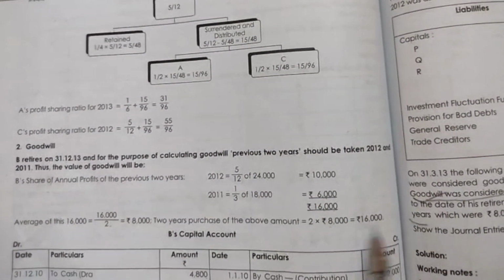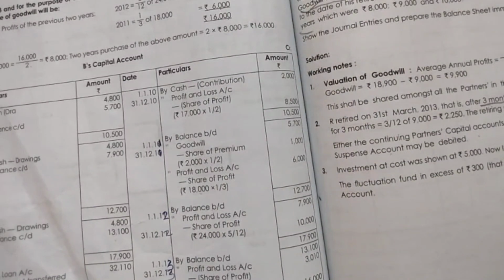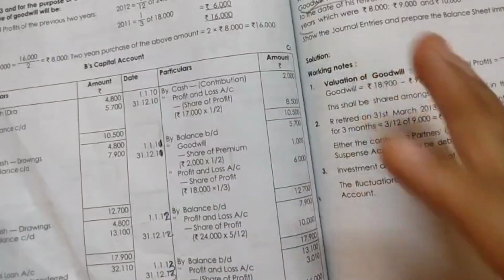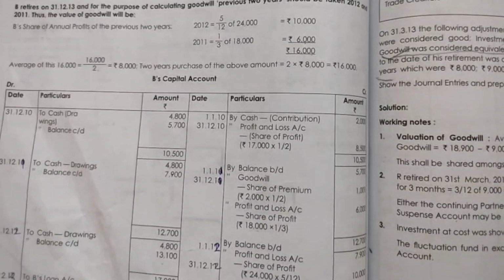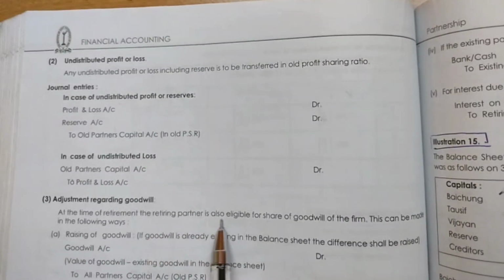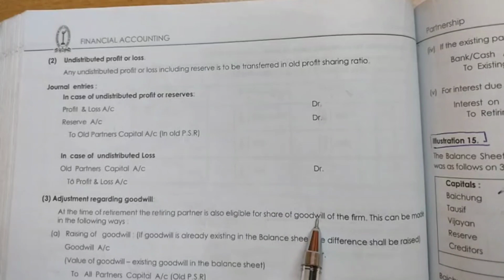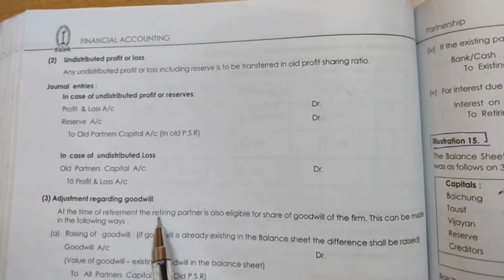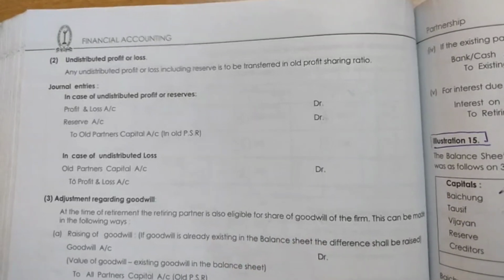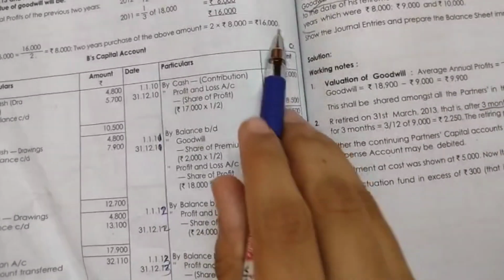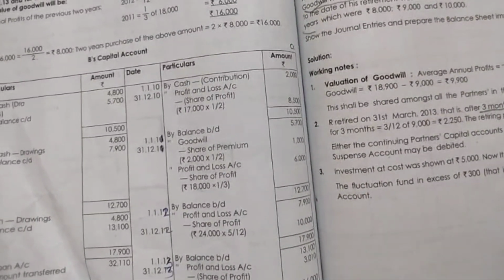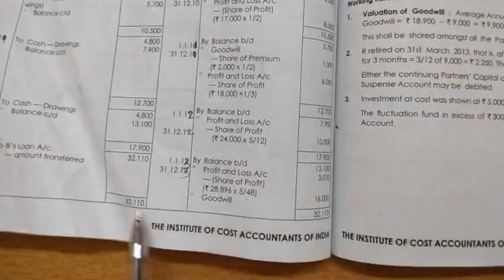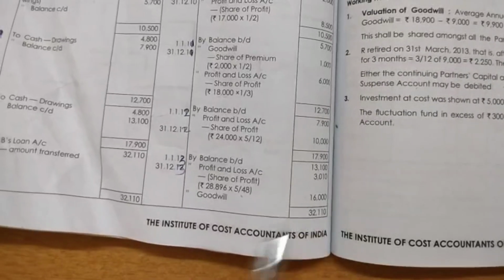Now we have already calculated goodwill also. B's share of goodwill is 16,000. We have already learned the theory of retirement of a partner, that the retiring partner should be given his share of goodwill. The partnership firm has to give his goodwill. So we already found the share of B, the partner who is going to retire, and that is what we write here, 16,000. Then total both sides. There is nothing on the debit side, so just write the total of the credit side, the same on the debit side, that's 32,110 and 32,110.